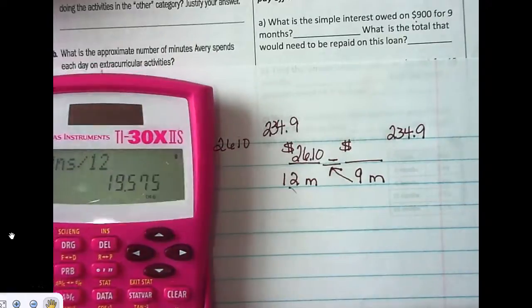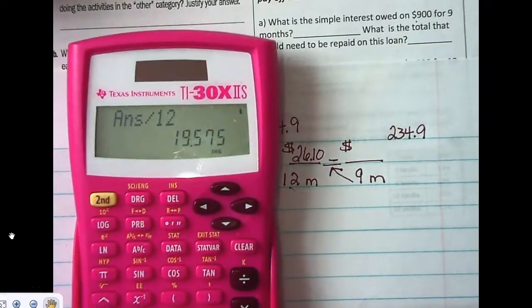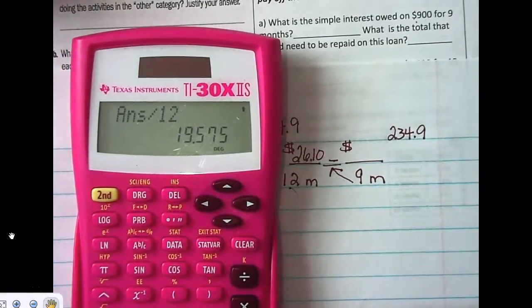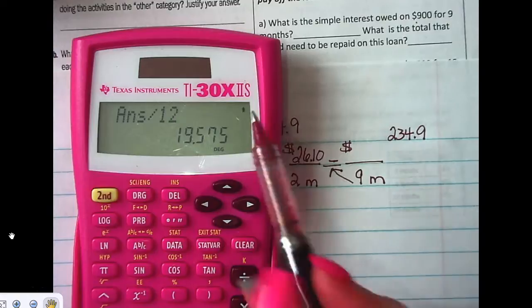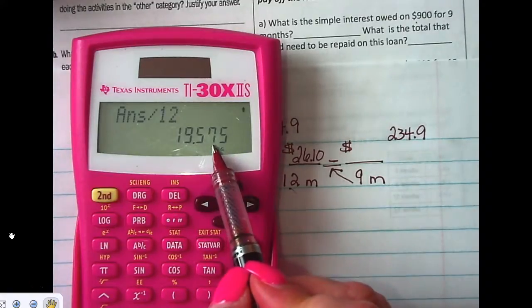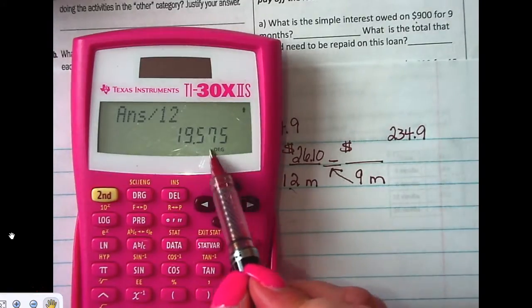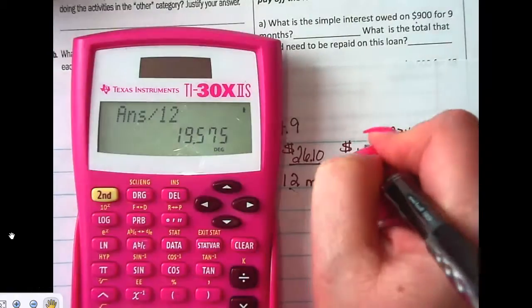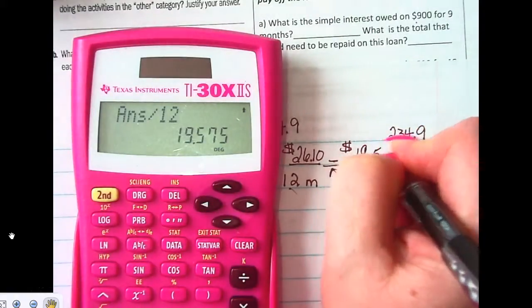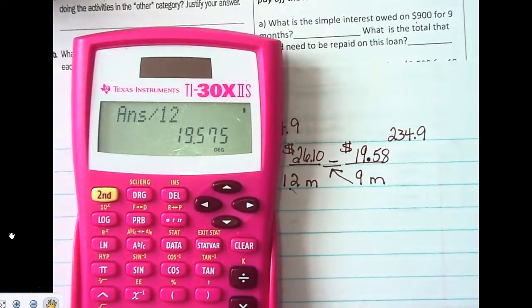And you get, that seems like a problem with money. What do we need to do? Round to the nearest hundredth. So I need to round to the nearest penny here. What does this 5 tell the 7 to do? To go up to an 8. $19.58 for 9 months.